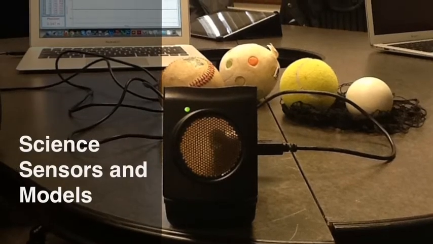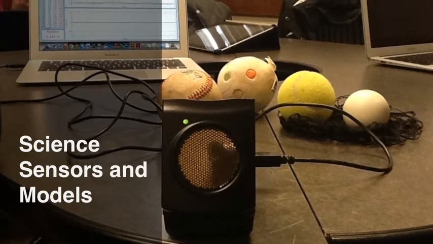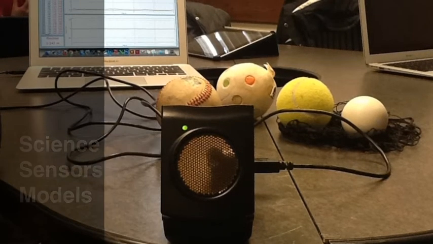This iMovie about science sensors and models will be evaluating the usefulness of tools to make instruction more engaging, efficient, and effective. The Go motion detector was the least engaging science sensor for me. However, I think this is because I didn't have very much structured activity to go with it.